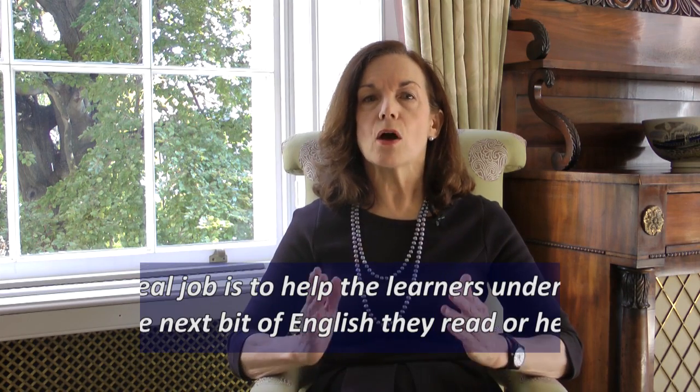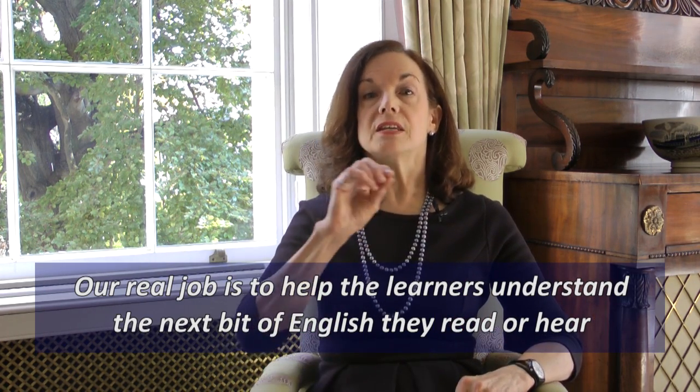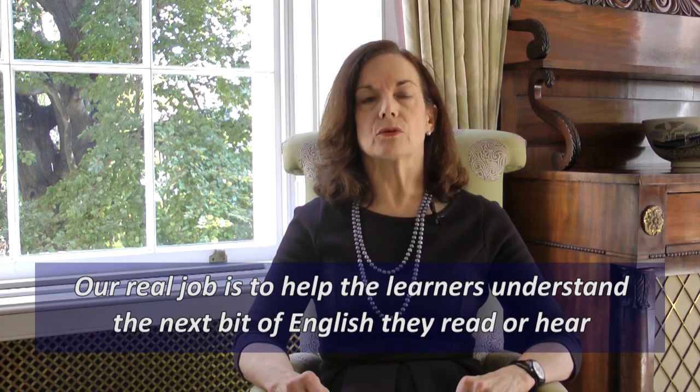Too often, what people do with a reading text or a listening passage is to help the learners understand that particular text or that particular passage. What our real job is, is to help the learners understand the next bit of English they read or hear. This is what we try to do in Navigate.